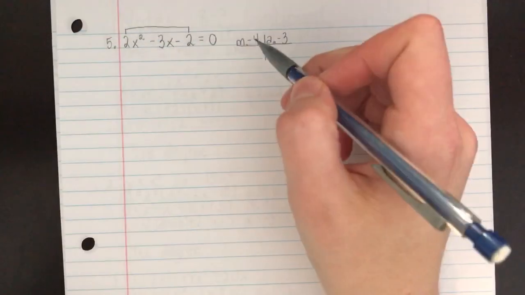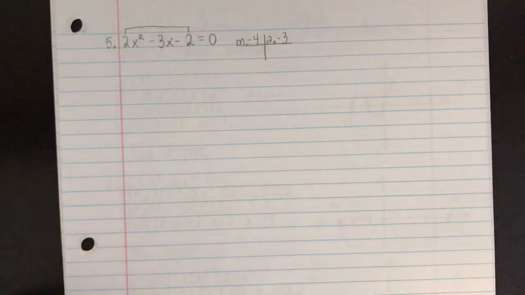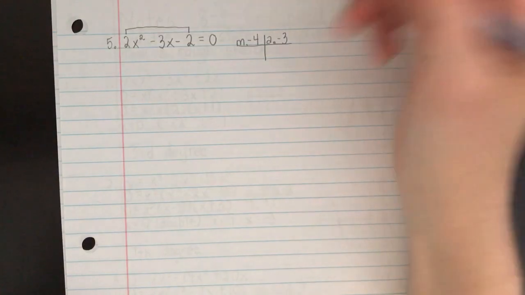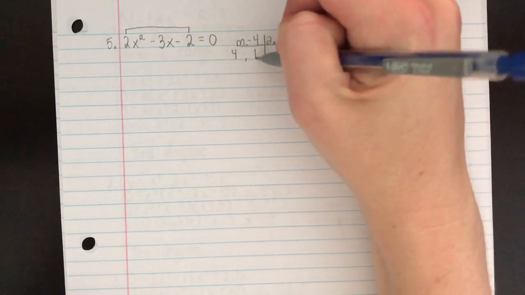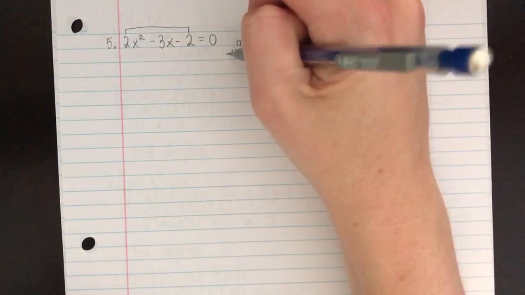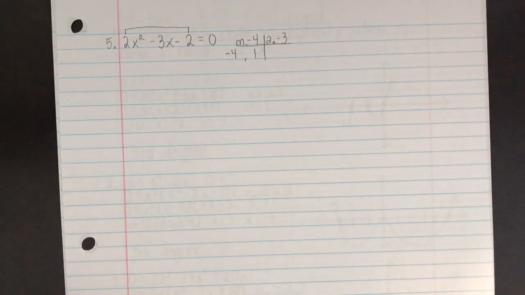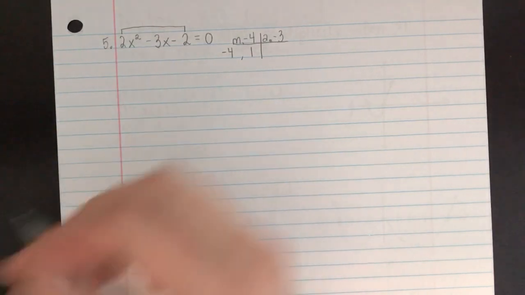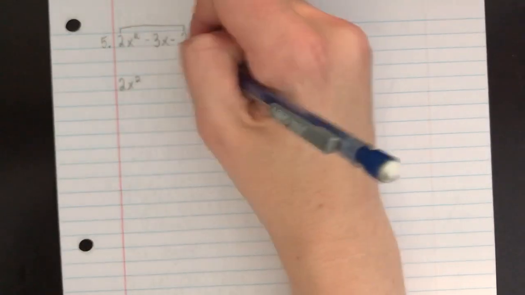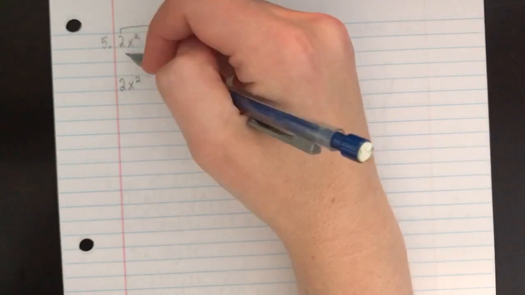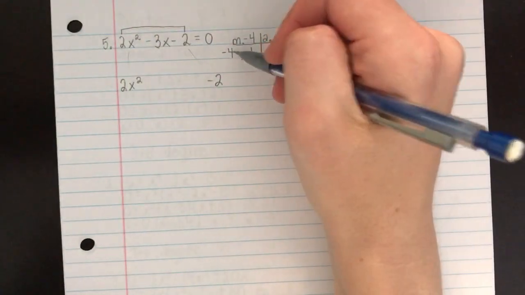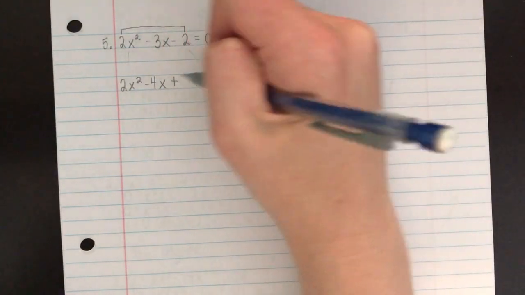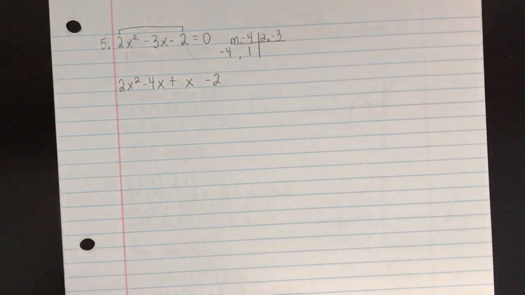Okay, so we're looking for numbers that multiply to -4 but add to -3. Okay, and so that's going to be 4 and 1, but the 4 is negative. Okay, and so here I have to group because I have that A value, not 1. So 2x squared and -2, those first and last get dragged down. These two go in between with an x attached. So -4x plus 1x, or just plus x.